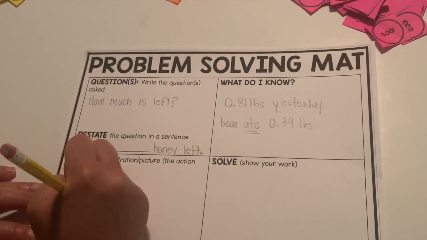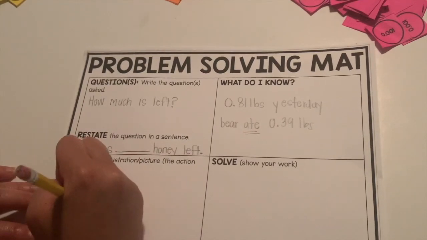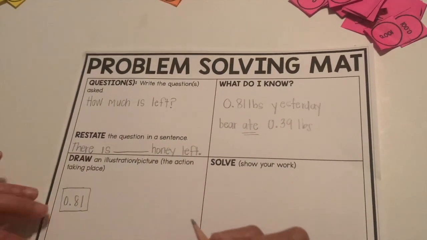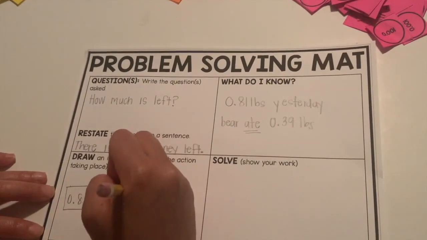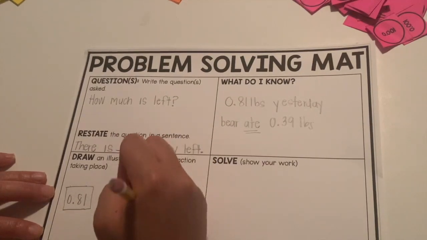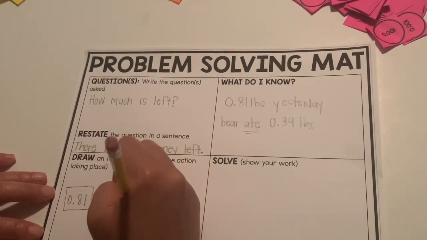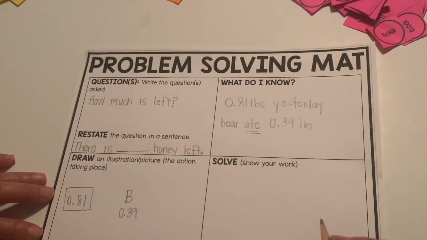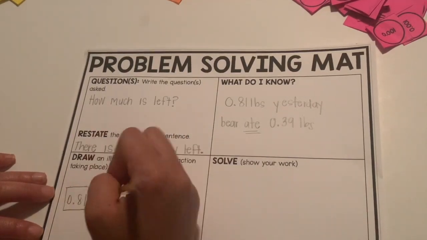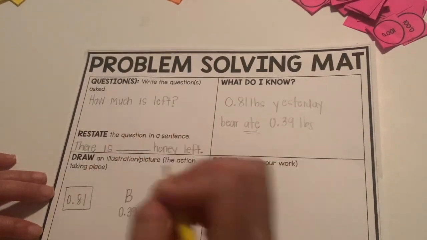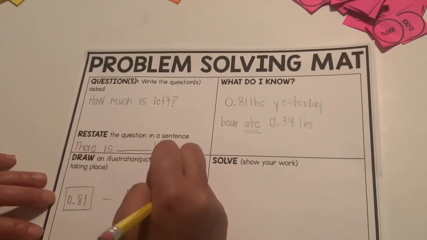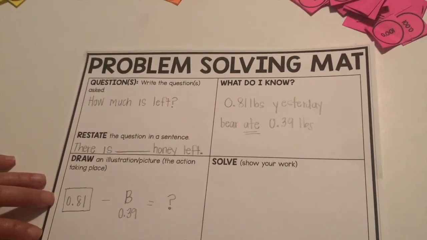Let's do an illustration. I'm going to start by putting 81 pounds of honey in my honey pot or my box. And then I'm going to show the bear, and he ate 39 pounds. Because he ate them, I'm going to take them away. And I'm trying to figure out how much is left.